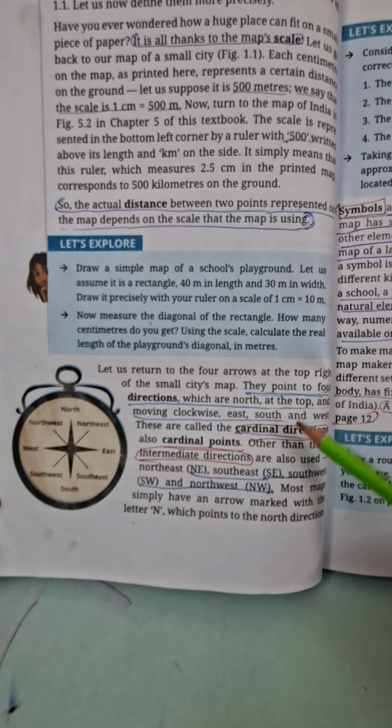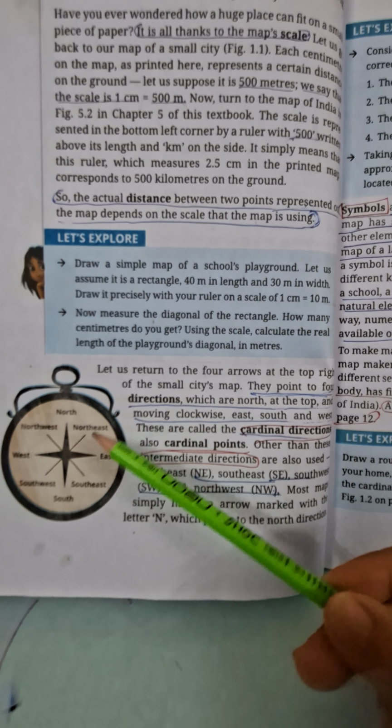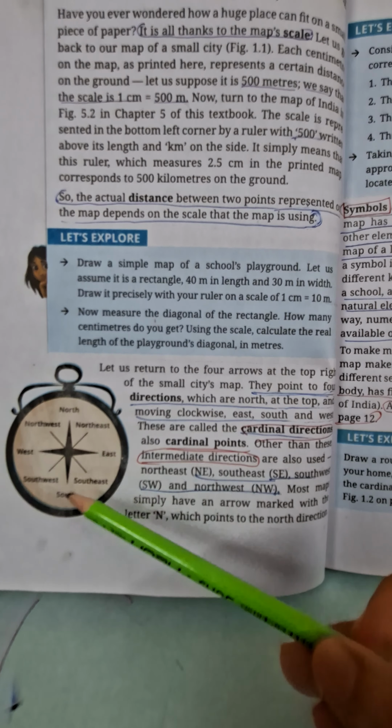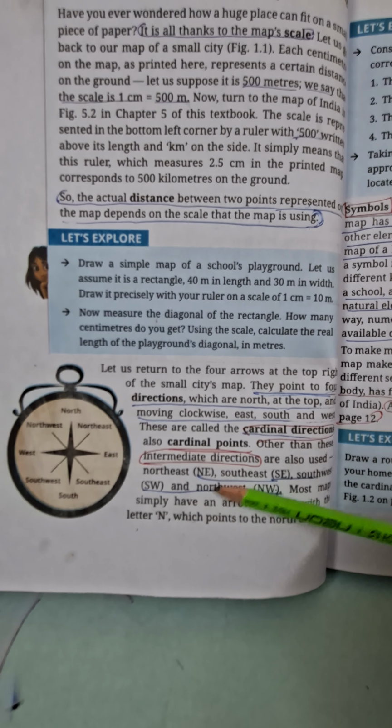Now we come to directions. We have two types of directions: cardinal, north, south, east, west, and then we have intermediate directions like northeast, southeast, southwest, and so on. Name the 4 cardinal directions. What are the other intermediate directions? And always, whenever you take a map, the north will be pointed up. You always hold the map like this, right?